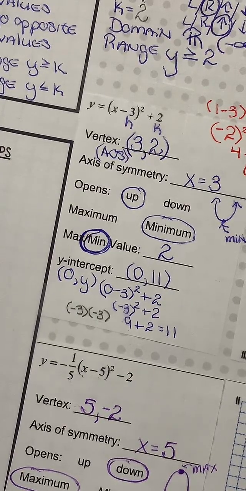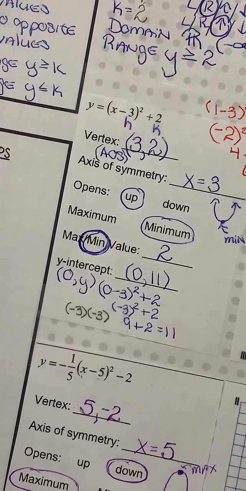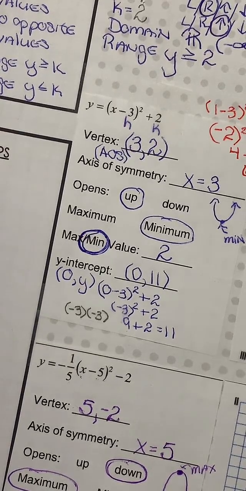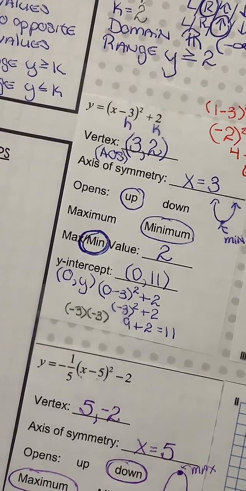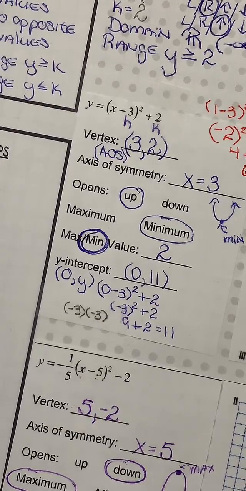Can't spell either. What's this? What's happening here? A sophomore in college, okay, so you're supposed to be a sophomore in college. I don't know how to do this. Okay, so we're going to take it one step at a time.